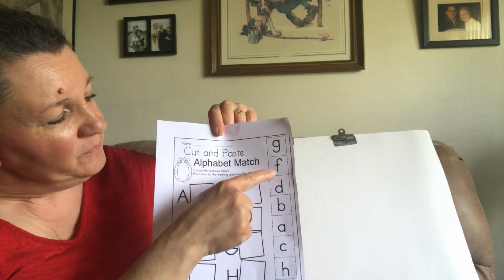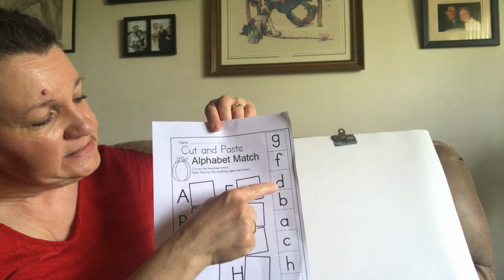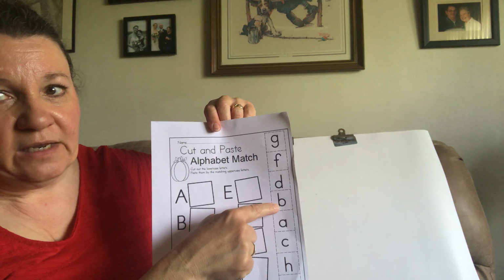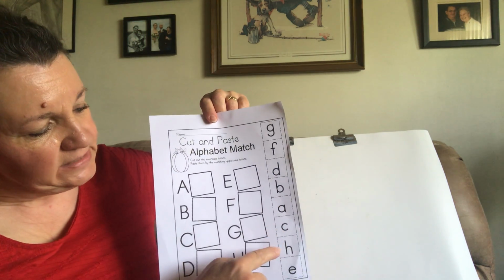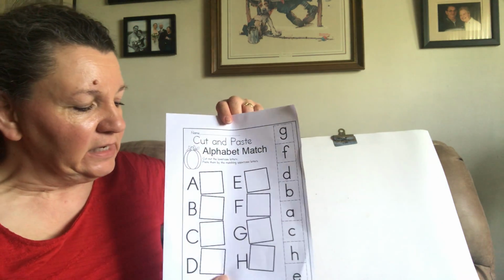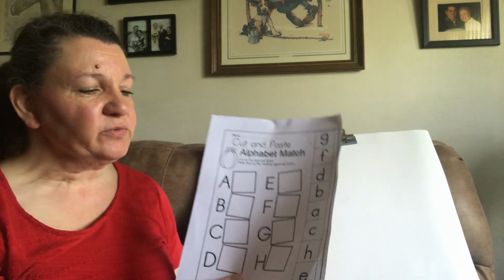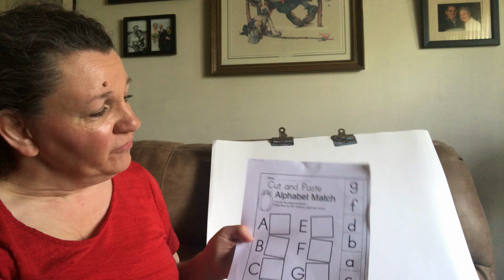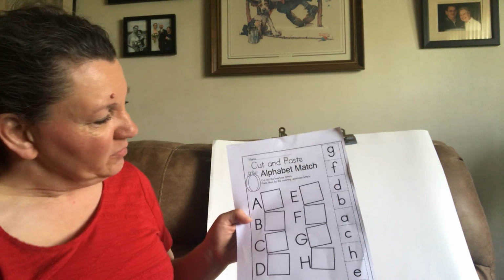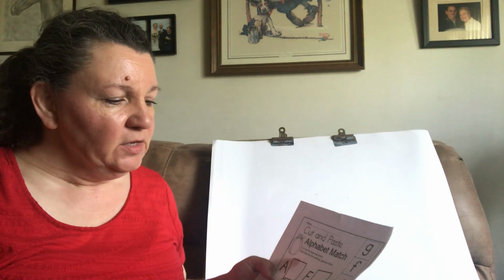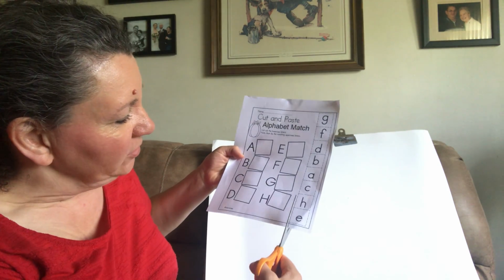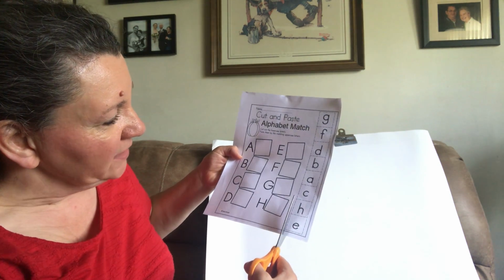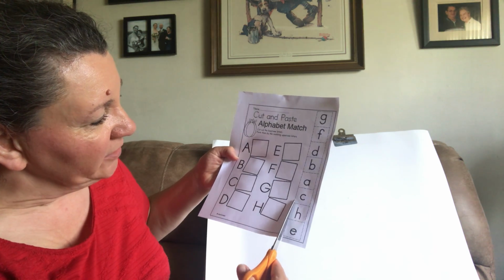We have G, F, D, B. Okay, got to make sure we go the right way. A, C, H, and E. All right, so what we're going to do is cut off this part of our paper here. We're going to go right along the outside line, the dotted line here.